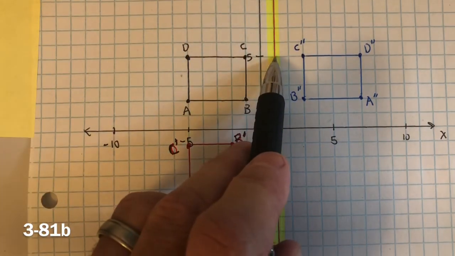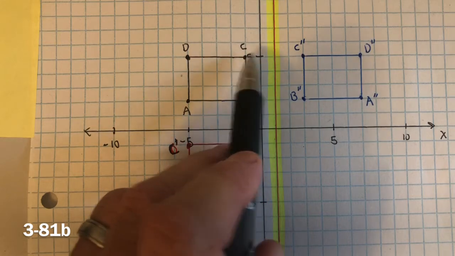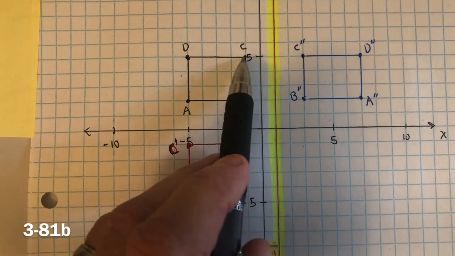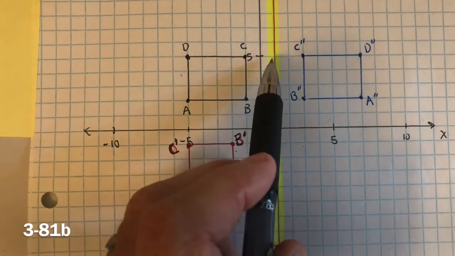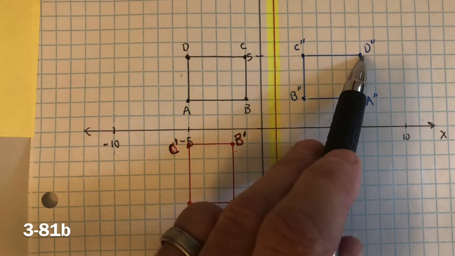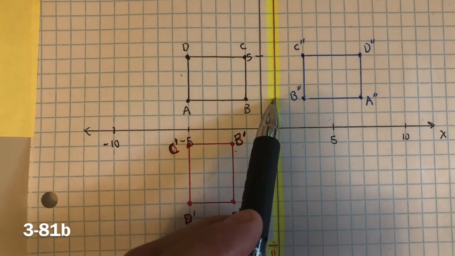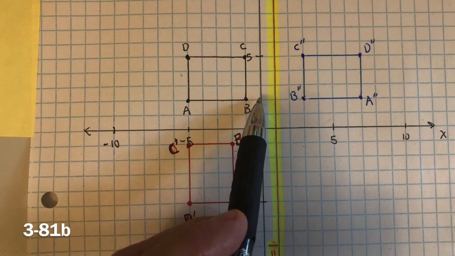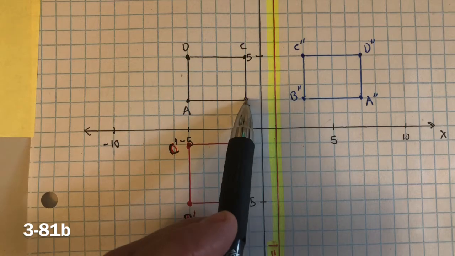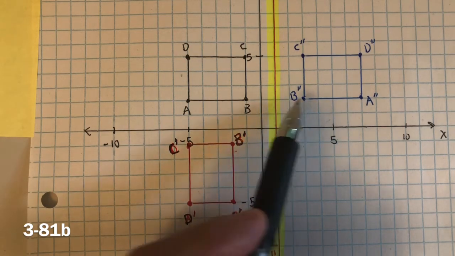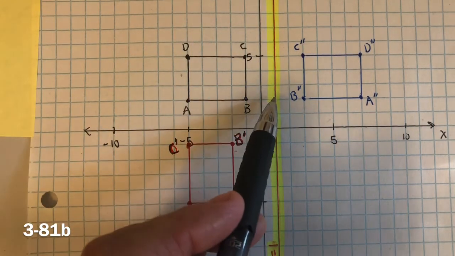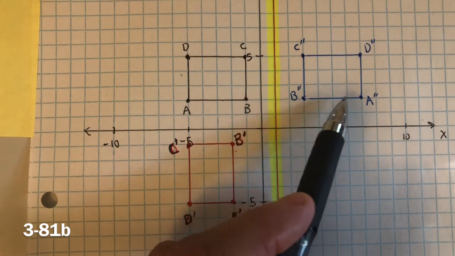And if C is 2 units to the left from the line of reflection, C prime would be 2 units to the right. D is 1, 2, 3, 4, 5, 6 units to the left. So D prime, or double prime, is going to be 1, 2, 3, 4, 5, 6. B, good thing I highlighted it. I was going to start from the y-axis, but my line of reflection is x equals 1. 2 units to the left, 2 units to the right. A is going to be 1, 2, 3, 4, 5, 6 units to the left, so A double prime, 1, 2, 3, 4, 5, 6.